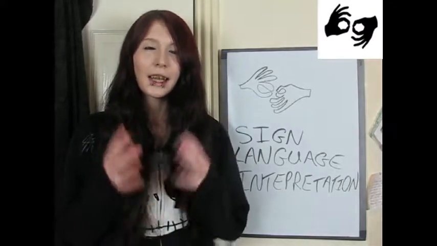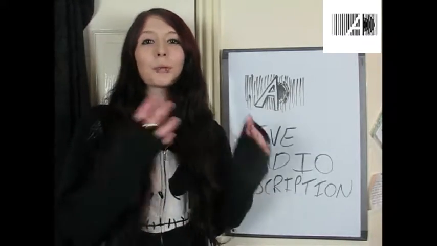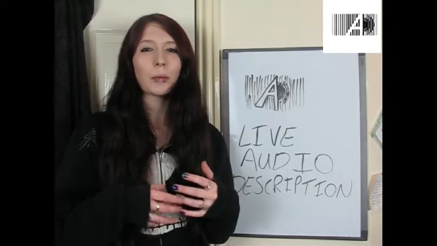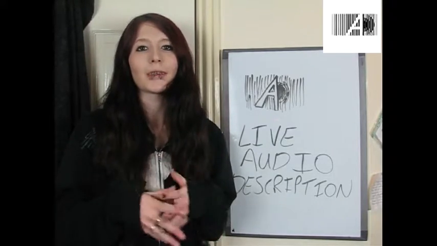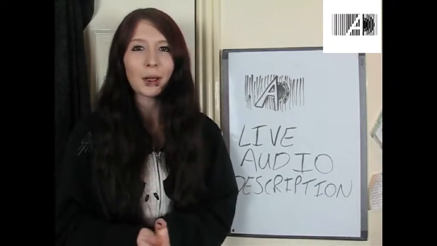The next one, and another possibly awful drawing, is this. This is live audio description. Similar to the previous, the sign language interpretation, except this is, for example, in performing arts where there's a lot going on at once. This is people who can explain via speaking what is going on in the performance, so that people who are blind or with low vision can enjoy it just as much as anyone else.